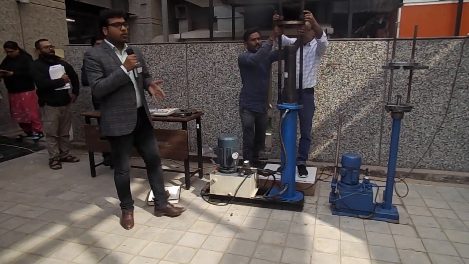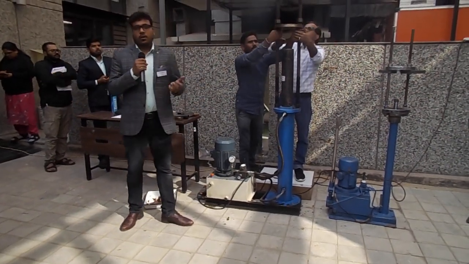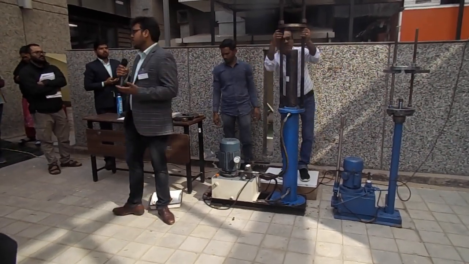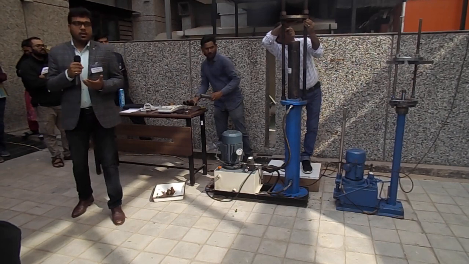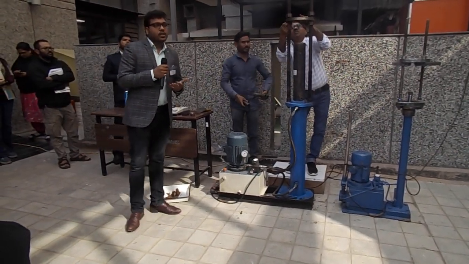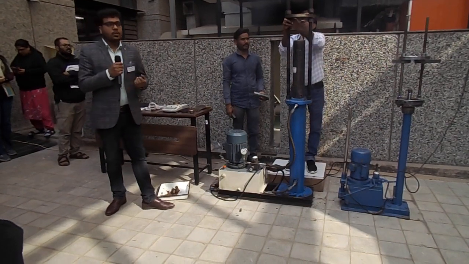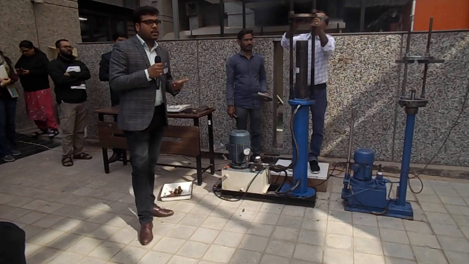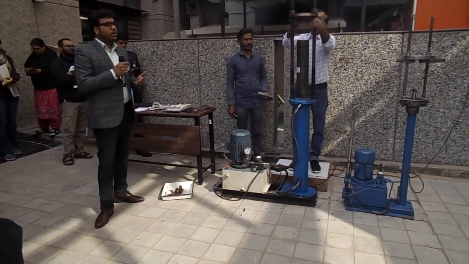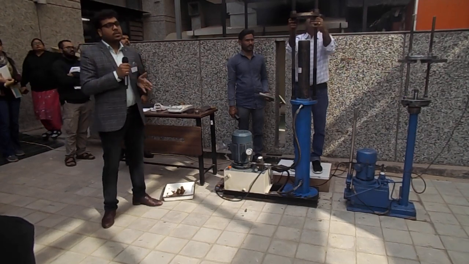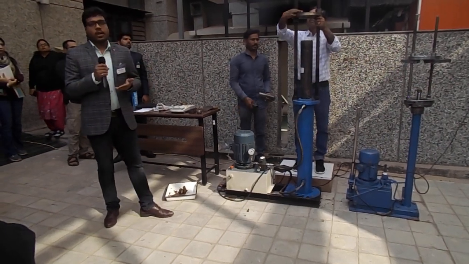And some amount of sample we also collected in a polythene bag. That came from the split spoon sampler. That was the disturbed sample. So we can use that sample for soil classification. For soil classification, we need to perform wet sieving, dry sieving, hydrometer test, liquid limit, plastic limit. All these things can be done from that disturbed sample. But the amount of that sample should be sufficient, at least 300 or 500 grams.